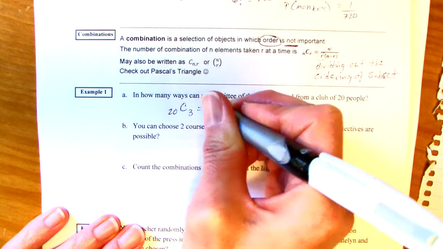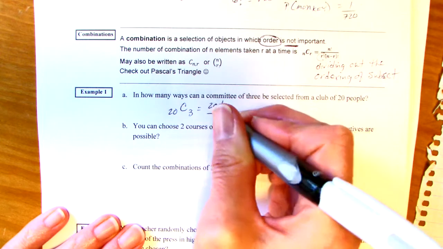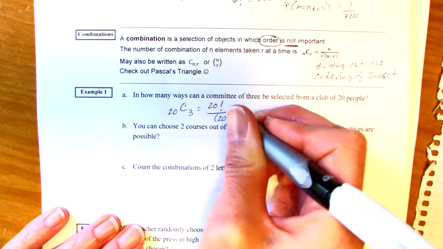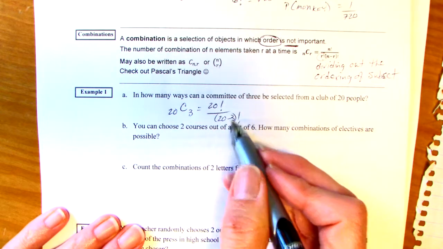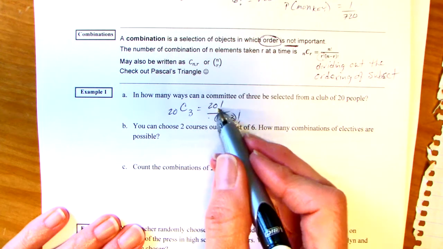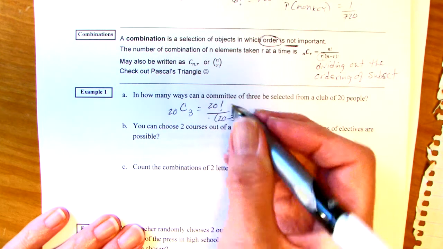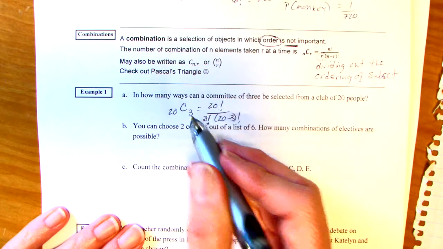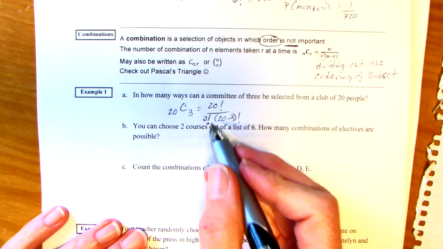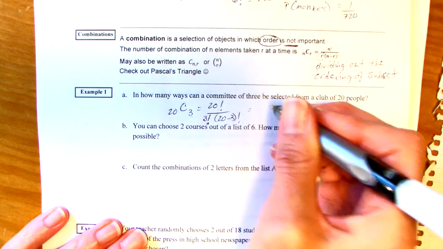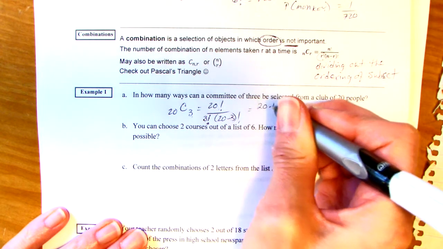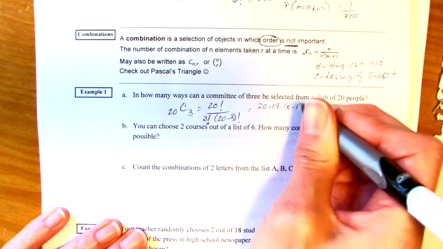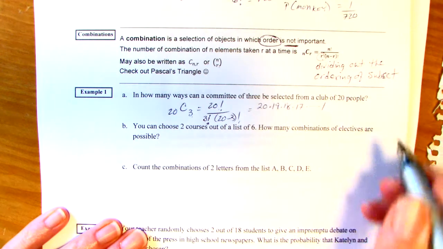So it is 20C3. That's 20 factorial over 20 minus 3 factorial. Notice I left a space there, because this looks exactly like the permutation, but now we're going to divide out the number of ways that subset of 3 can be ordered. That's why you have that additional dividing out. So 20 factorial is 20 times 19 times 18 times 17, all the way down to 1.